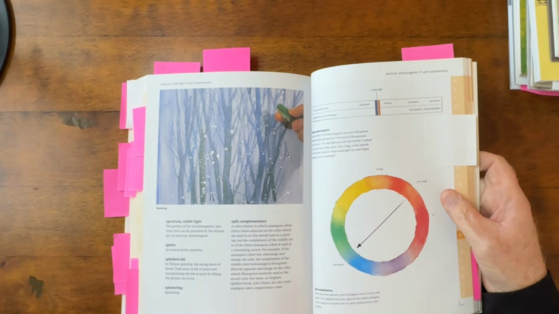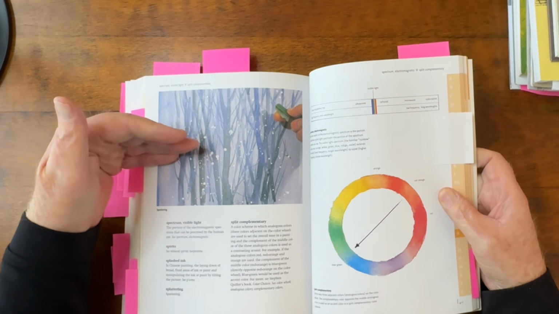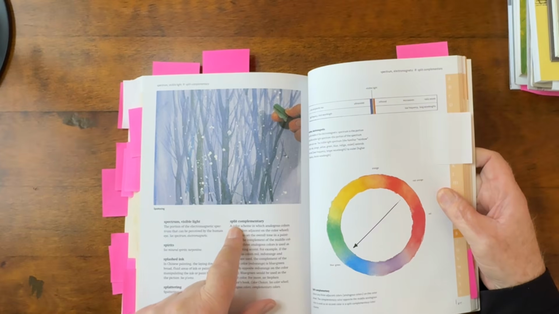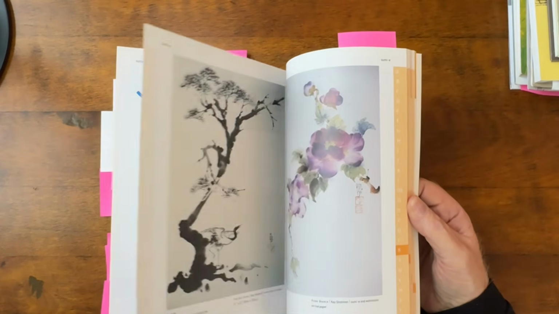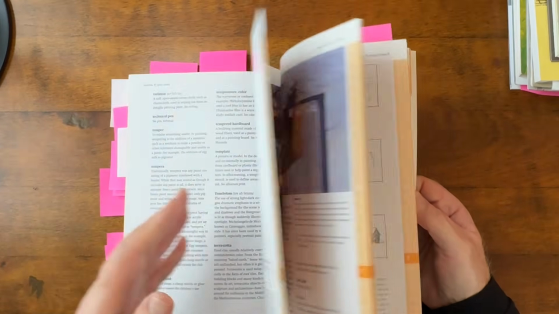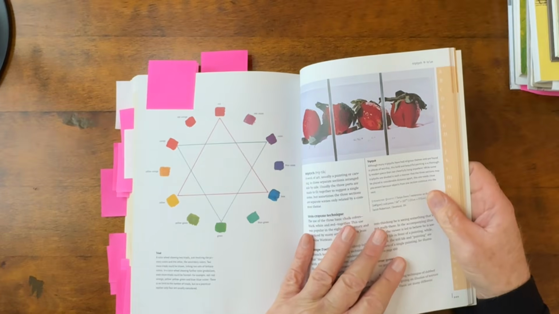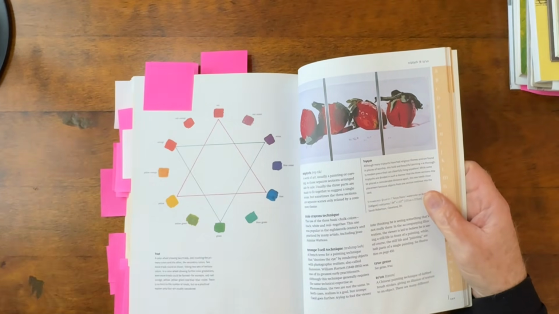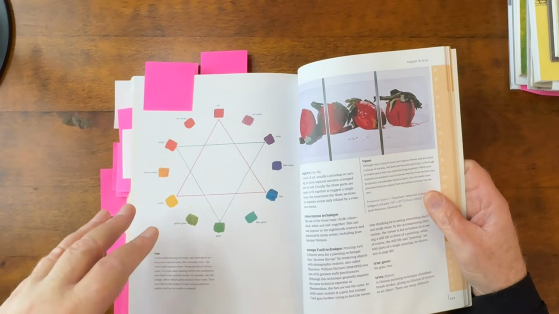And then here's another section going into detail on concepts like split complementary, which is a very interesting topic if you're into color theory and things like that. I mean, it's A to Z. Here's another about the triad. And if you want to look at this definition, that's a really good place to start.